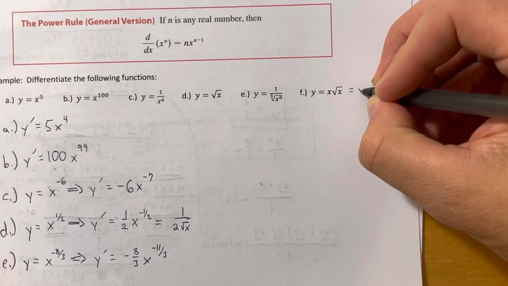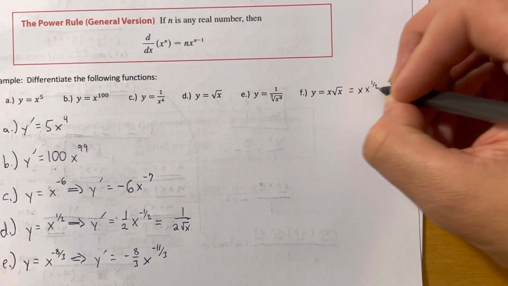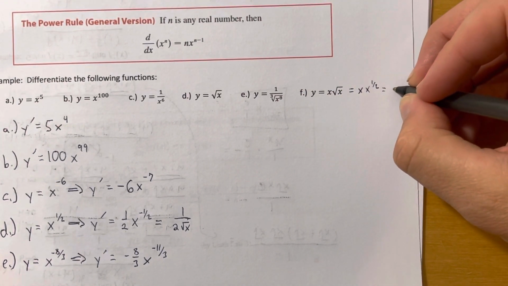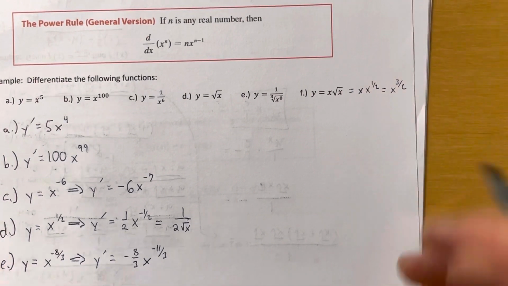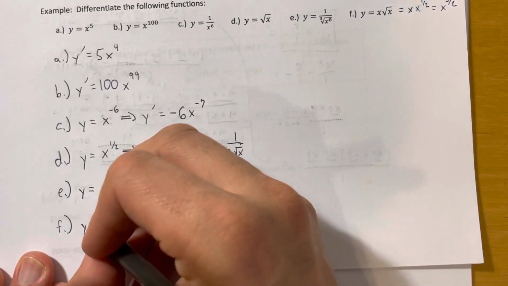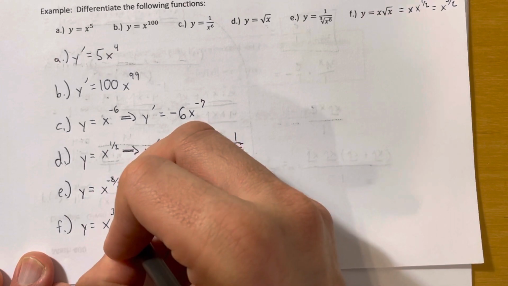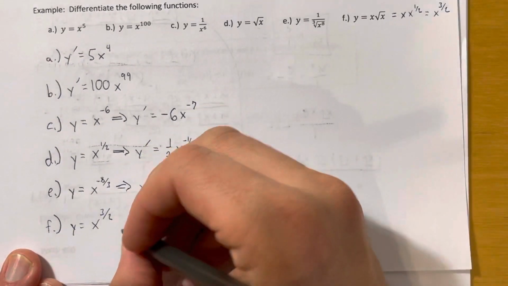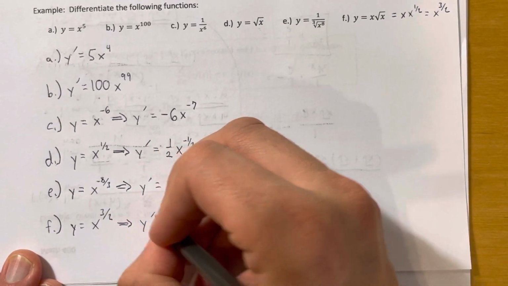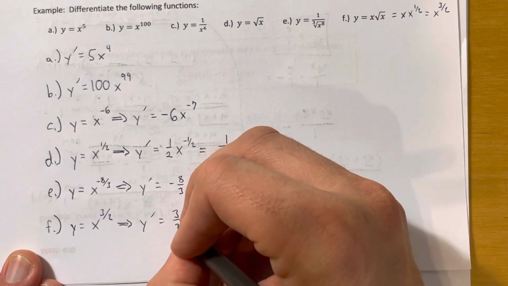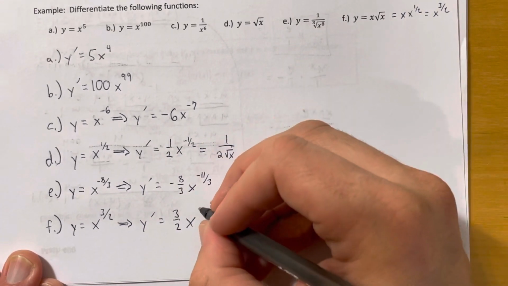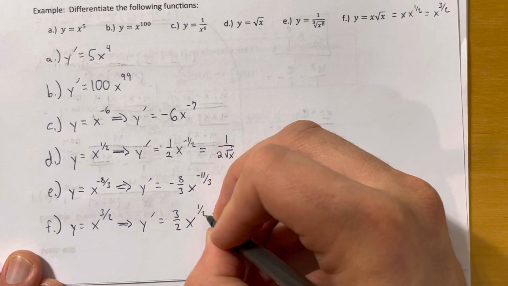Notice this is the same thing as x times x to the 1/2 power, which is the same thing as x to the 3/2 power. So I would rewrite that as y equals x to the 3/2 power, and then use my power rule. y prime is equal to 3/2, bring the exponent down, times x, subtract 1 from the exponent, to the 1/2 power.